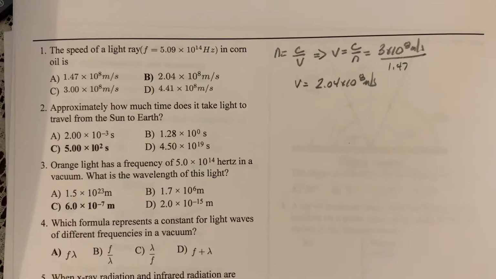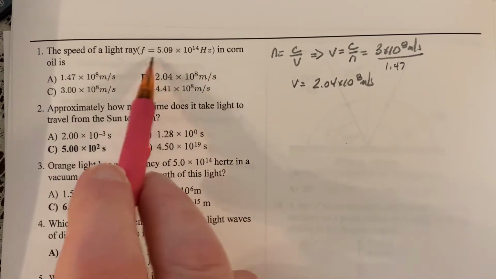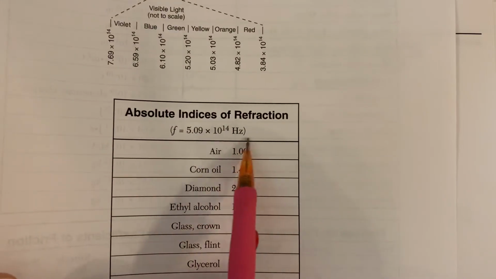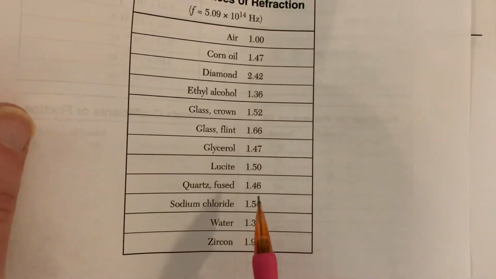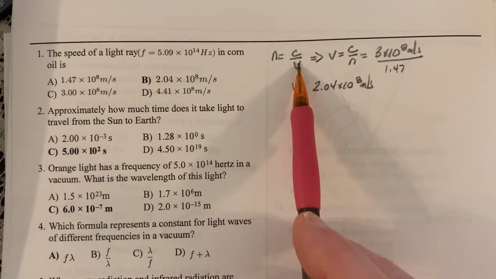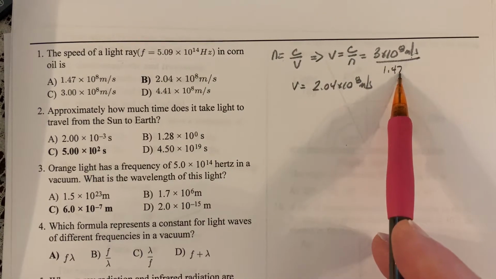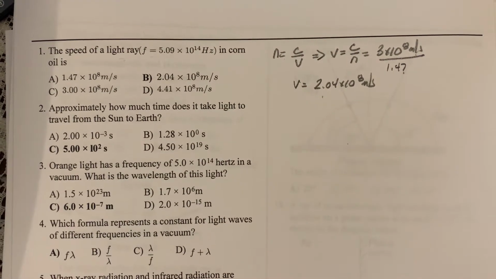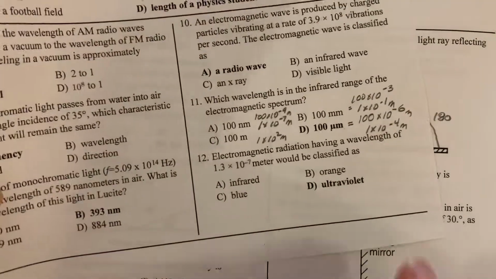The first one that was bad on here was number one, the speed of light, and that's the frequency, of course, so it matches what's on the reference table. In corn oil, you just look up the index in corn oil. There's my index, 1.47. n equals c over v, or v equals c over n. There's the speed of light in a vacuum, there's your index, and there's your velocity in the corn oil, 2.04 times 10 to the 8th. Relatively easy.